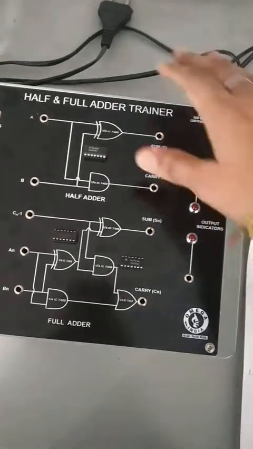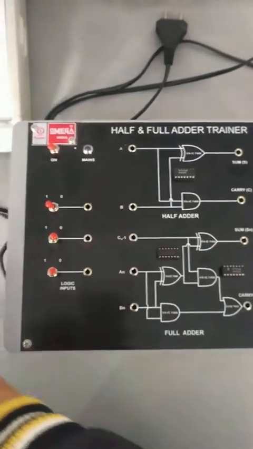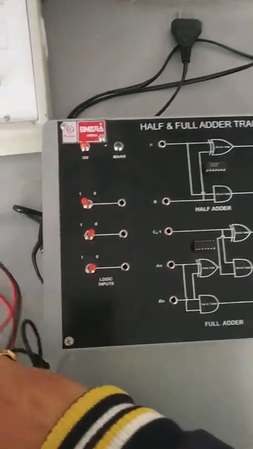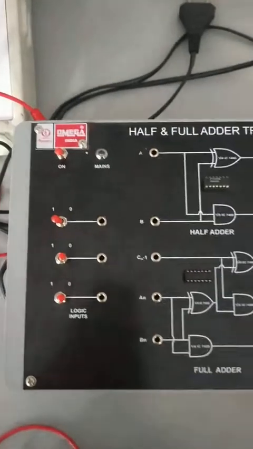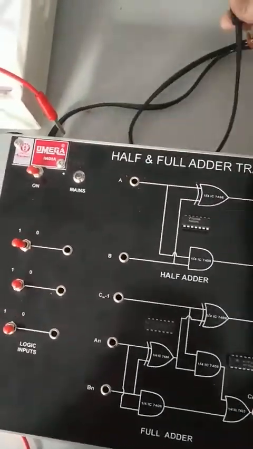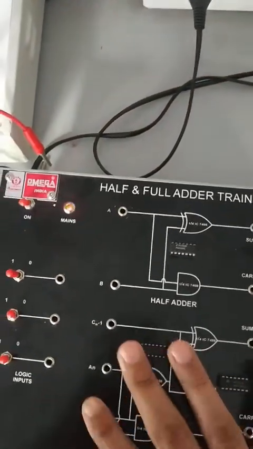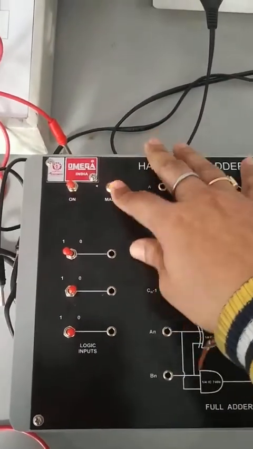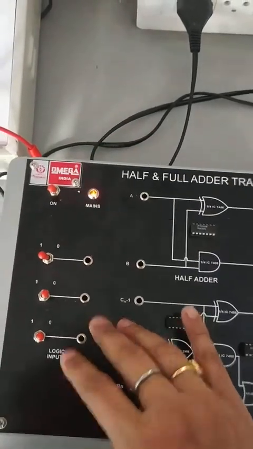First of all, for this experiment you require this trainer kit, and then you require the connecting wires. These are the connecting wires. Now first of all, connect this trainer kit to the supply. Then check whether the mains is on or off. Just make it on.